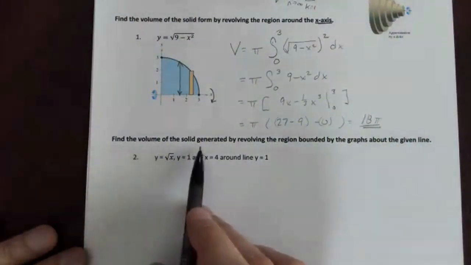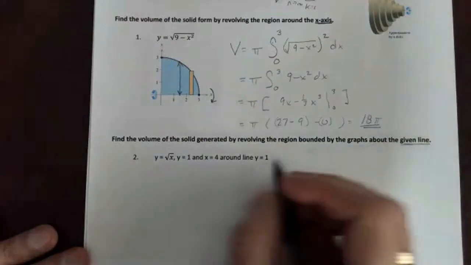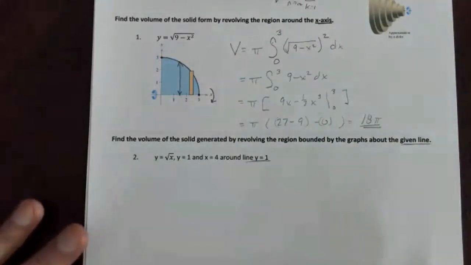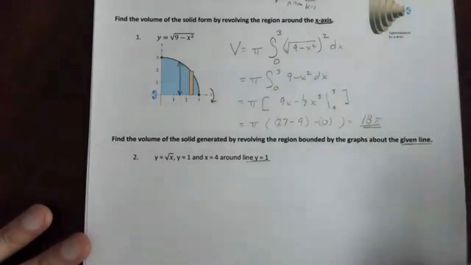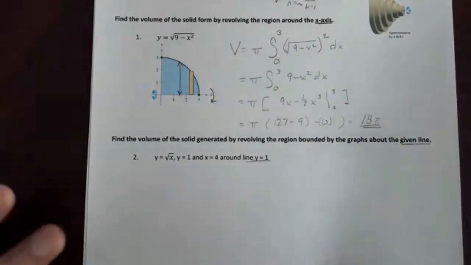It says find the volume of the solid generated by revolving the region bounded by the graphs about the given line. So now I'm going to do something other than the x-axis. In this case, I'm going to do y equals 1. I'm just touching briefly on this section. There's a lot more different types of problems I could give you. I'm just doing the basics here.